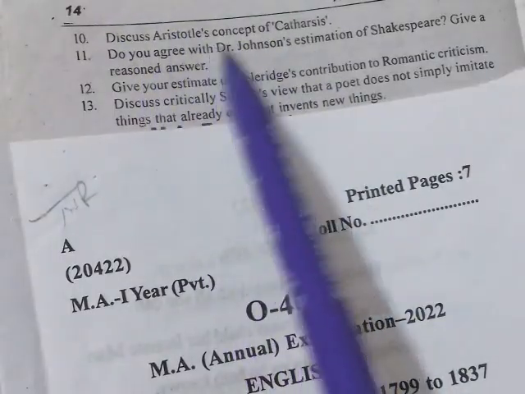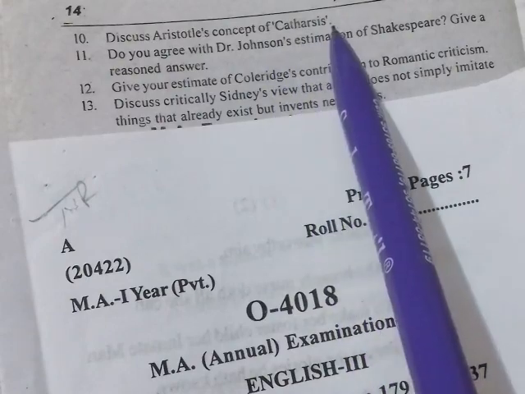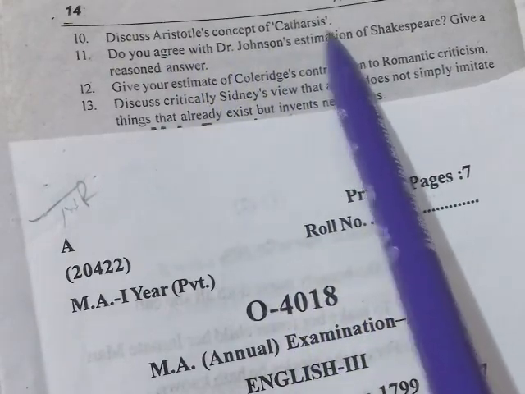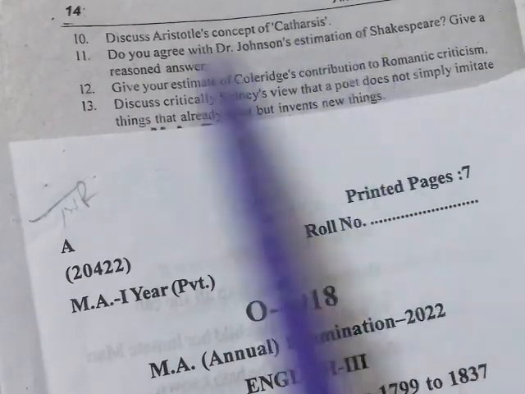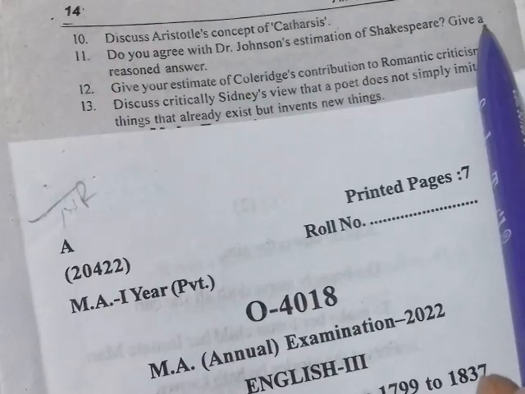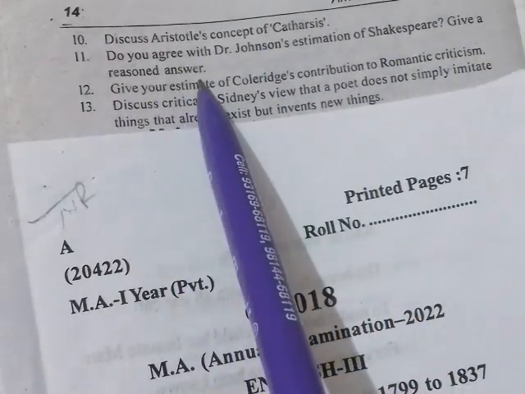Discuss Aristotle's concept of catharsis. Okay, this question is also very simple: the theory of catharsis of Aristotle in the Poetics. Do you agree with Dr. Johnson's estimation of Shakespeare? Give a reasoned answer.